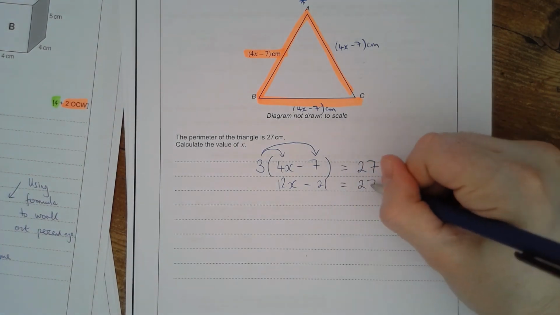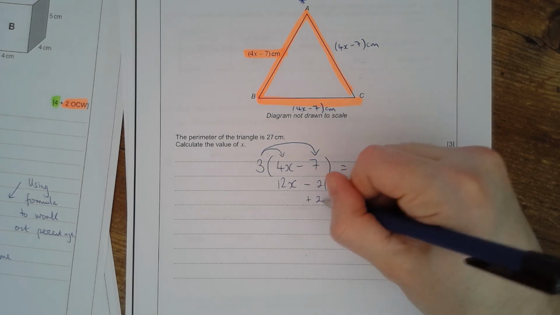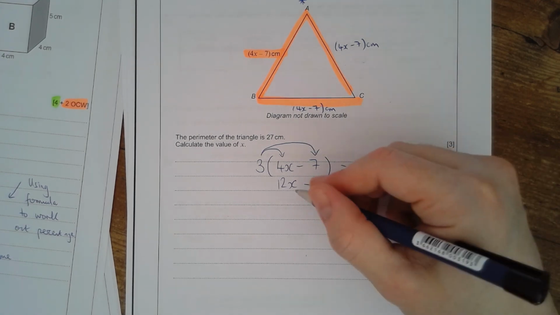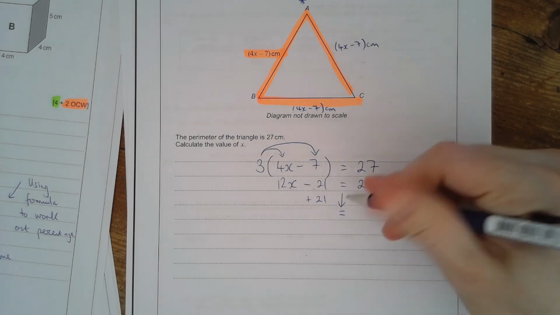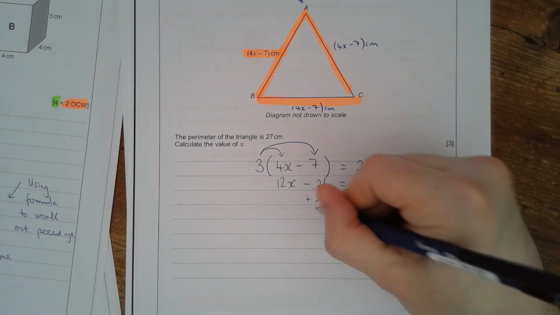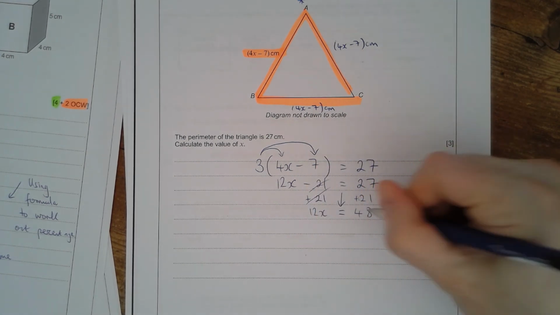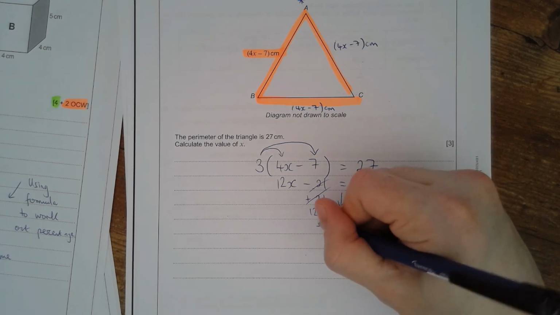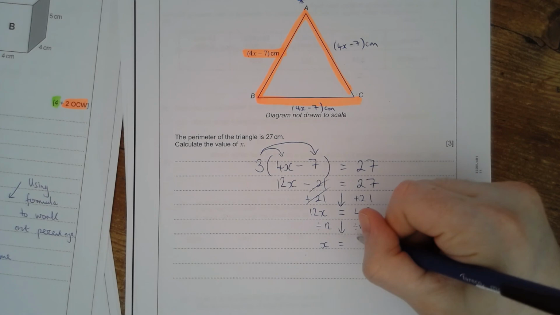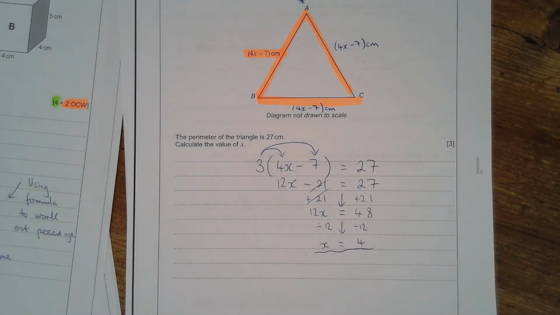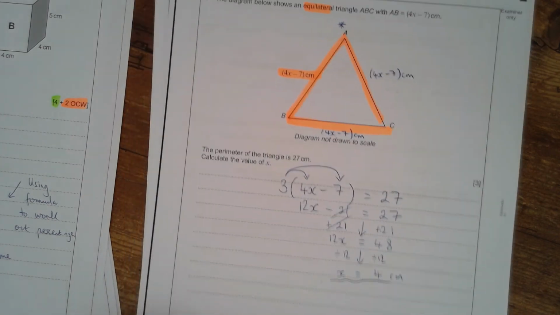The next thing I'm going to do is expand this bracket out to get 12x minus 21 is equal to 27. Now I'm going to start solving my equation, very similar to what we've already done in the paper. So minus 21, we want to get the x by itself, get rid of anything not physically attached to it. The 12 is, get rid of minus 21 by adding 21 to each side. So we get 12x, those two effectively cancel out, equals 48. And then I want to get rid of that 12 that is touching the x, so I divide both sides by 12 to get x equals 4. Okay, I could say 4 centimetres. They wouldn't penalise me for a mark there because it's not an OCW question.